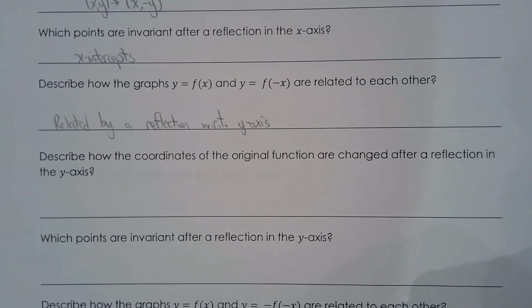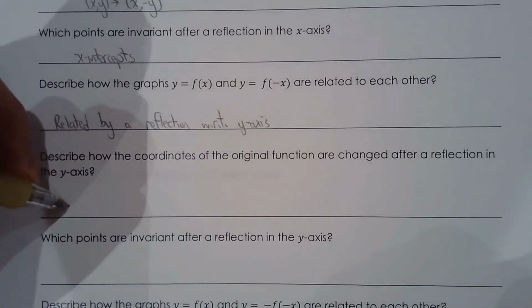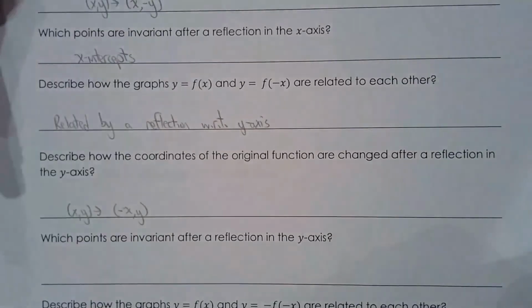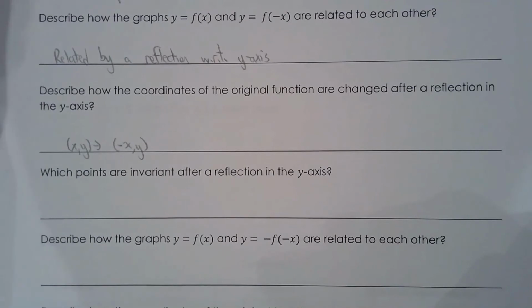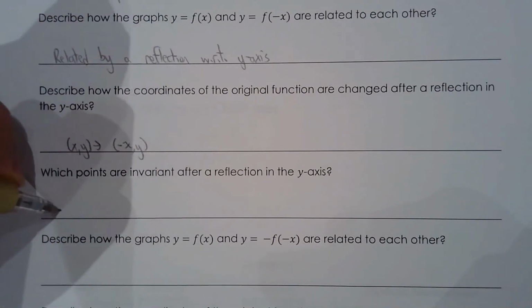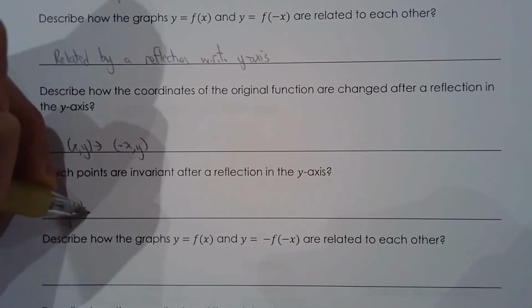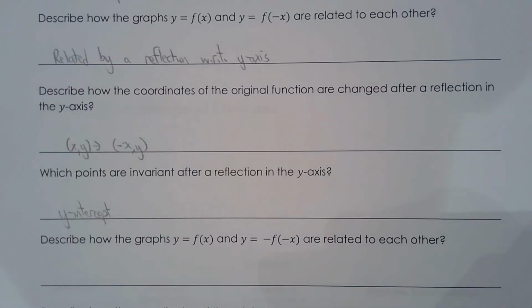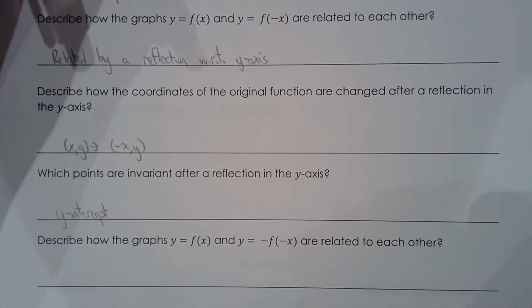Describe how the coordinates of the original function are changed. So they used to be (x, y), but now they are (negative x, y). And if you want to be invariant after reflection in the y-axis, then you must be on the y-axis. So y-intercepts are invariant. And since we're working with a function, you only have one y-intercept. You can't have multiple y-intercepts, because then you won't be passing the vertical line test.